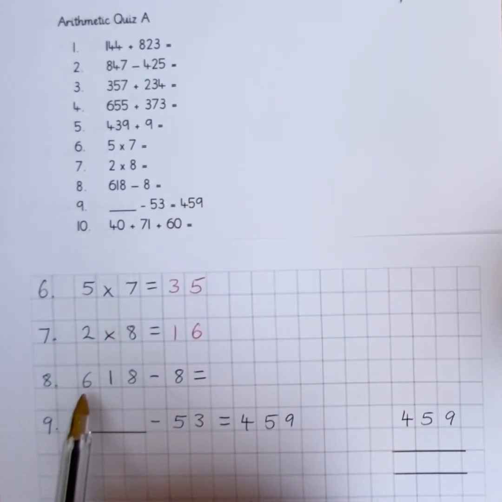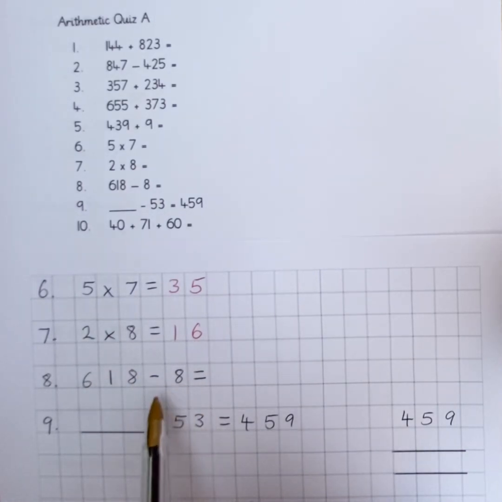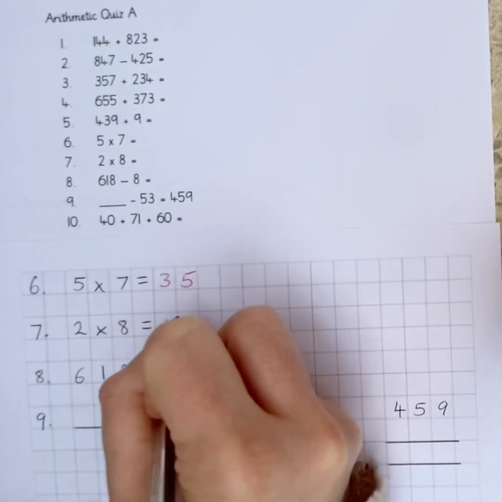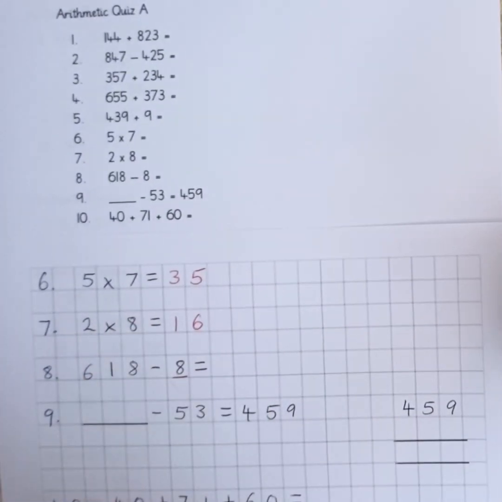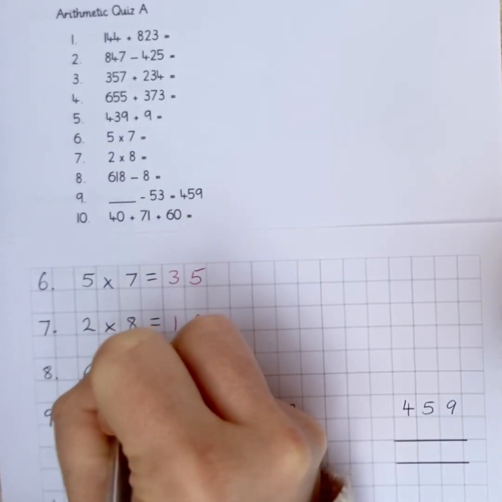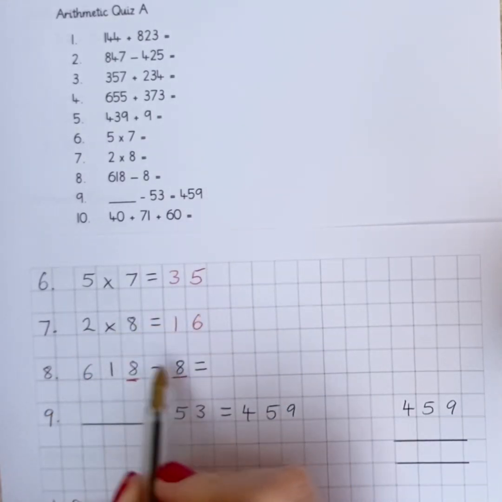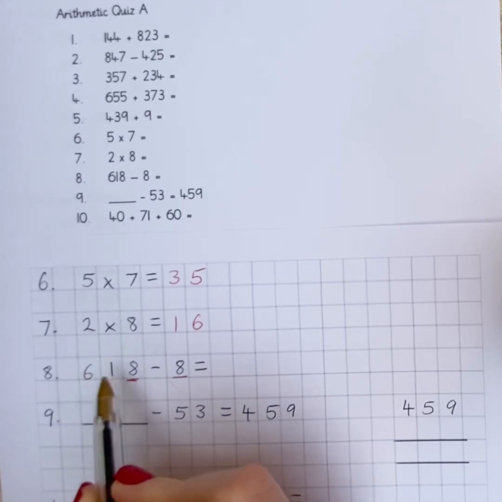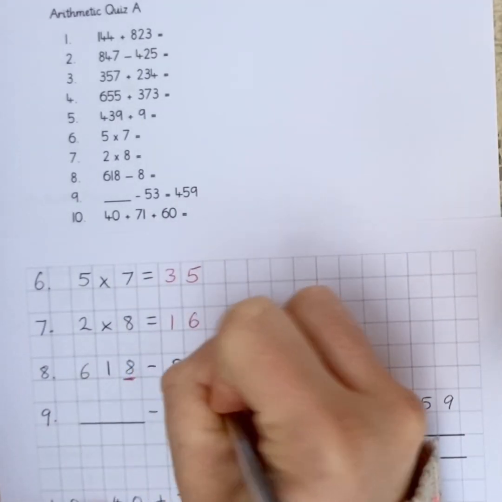Now here, number 8, 618 minus 8. The reason I put this question is because we could do column method, but we want to think about efficient ways to calculate. So we can use our knowledge of place value here. We're not subtracting any tens or hundreds, we're only subtracting ones, 8 ones. So we only need to subtract from the ones. So take away 8, 600 stays the same, 10 stays the same, but there's no 8, it's going to be 610.